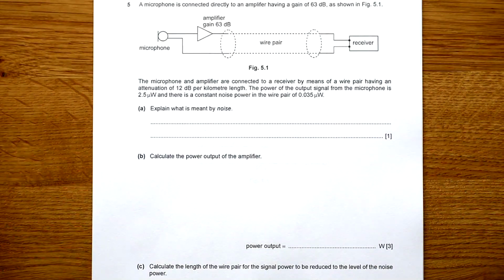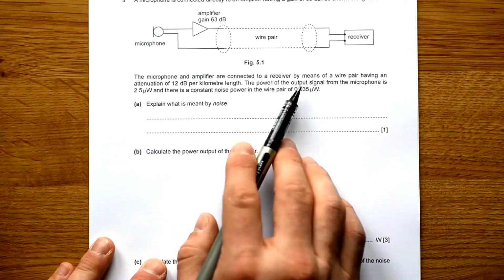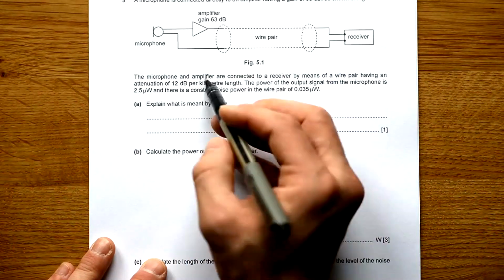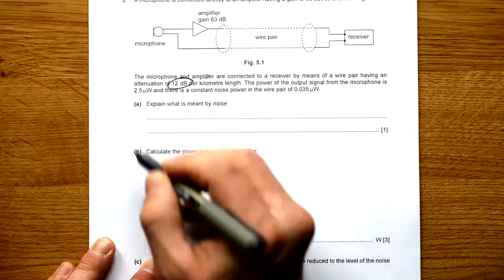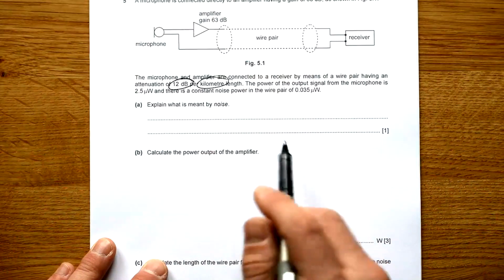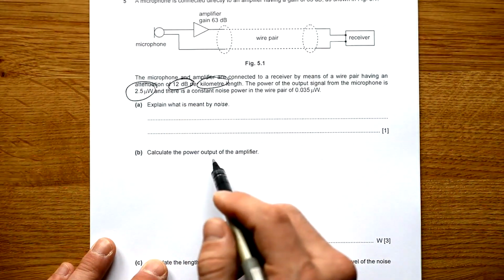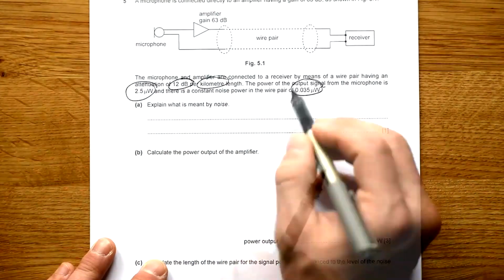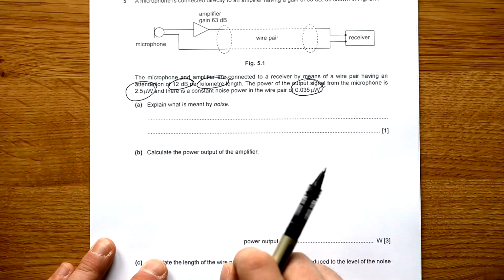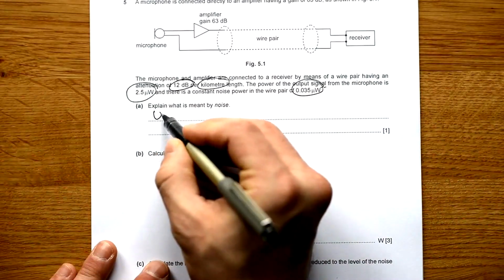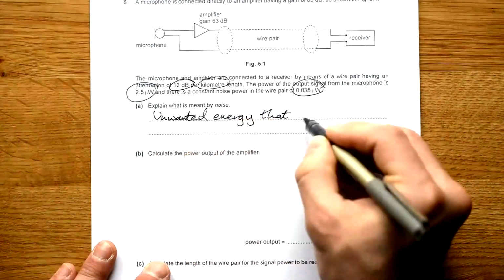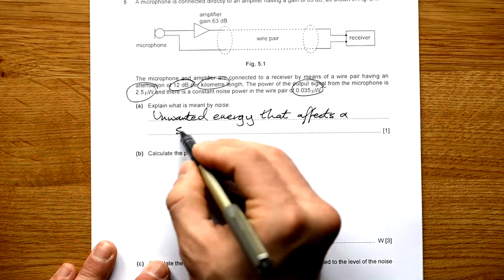A microphone is connected directly to an amplifier having a gain of 63 decibels, as shown here. The microphone and amplifier are connected to a receiver by means of a wire pair having an attenuation of 10 decibels per kilometer. The power of the output signal from the microphone is 2.5 microwatts, and there is a constant noise power in the wire pair of 0.035 microwatts. Explain what is meant by noise. Noise is unwanted energy that affects a signal.